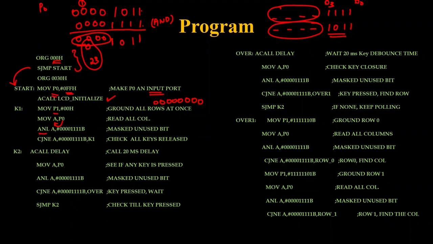So nothing is going to disturb my port 0.